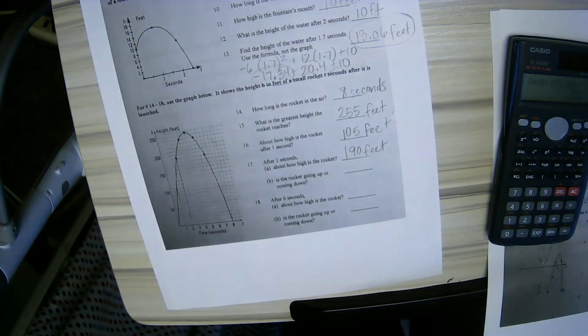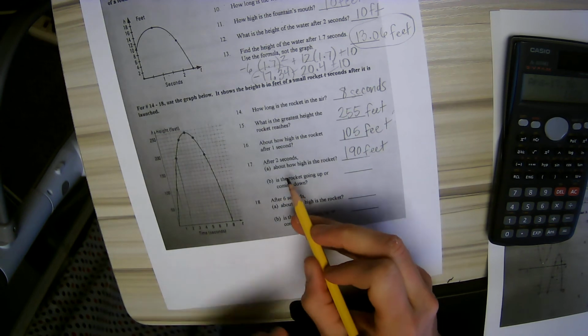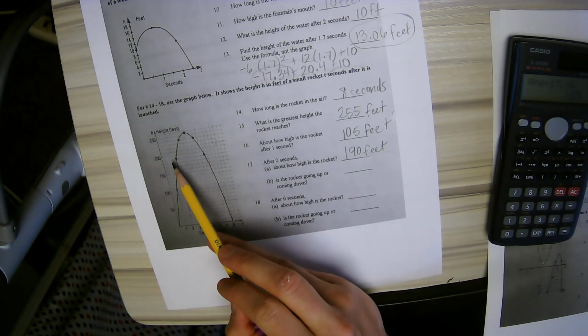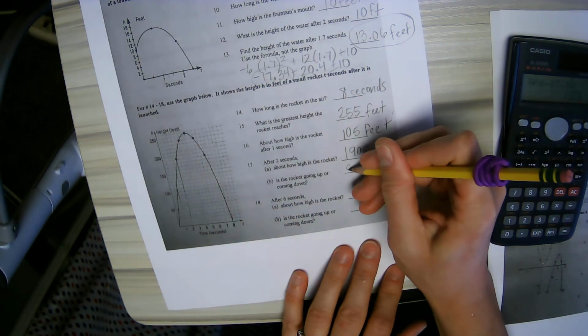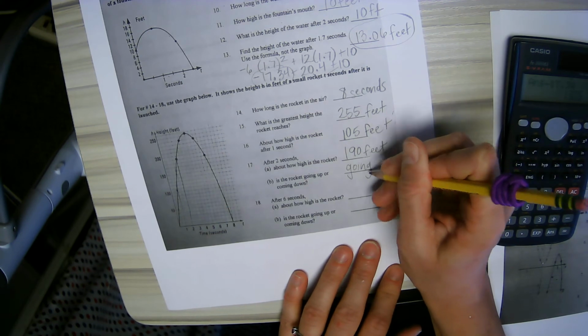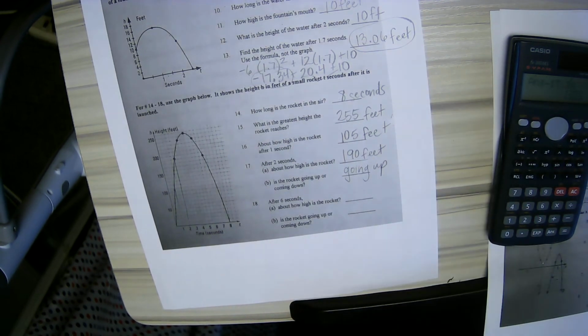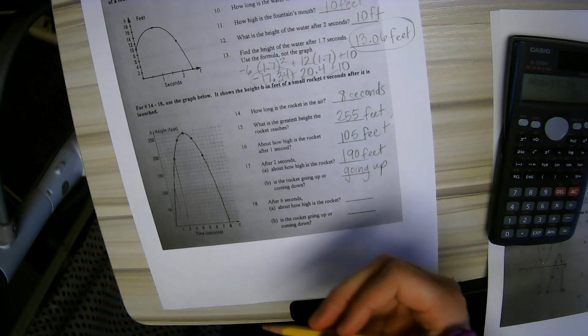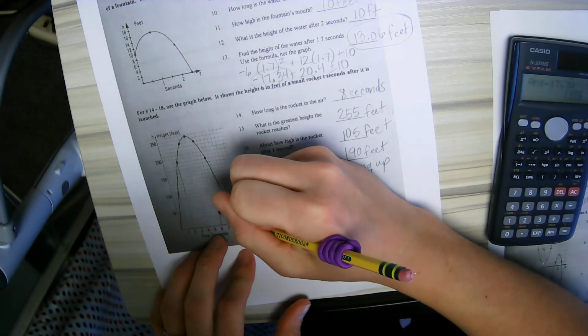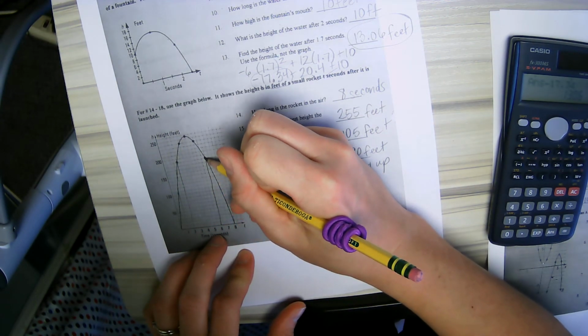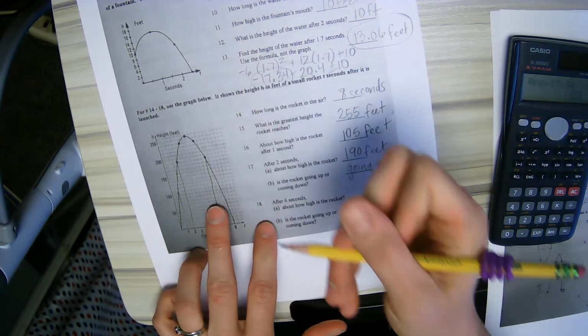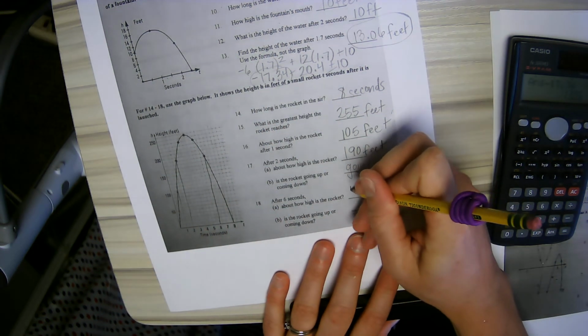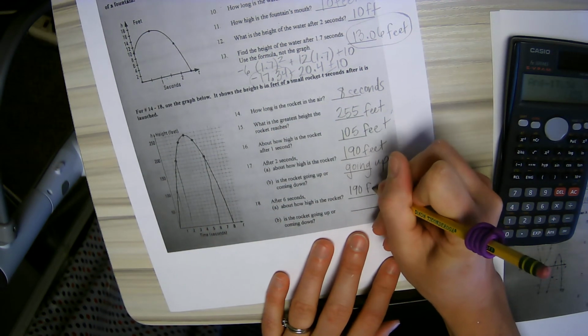Is the rocket going up or coming down after 2 seconds? It's still going up, right? After 6 seconds, about how high is the rocket? So here's our 6. It's about the same as it was at 2, so 190 feet, we'll say.